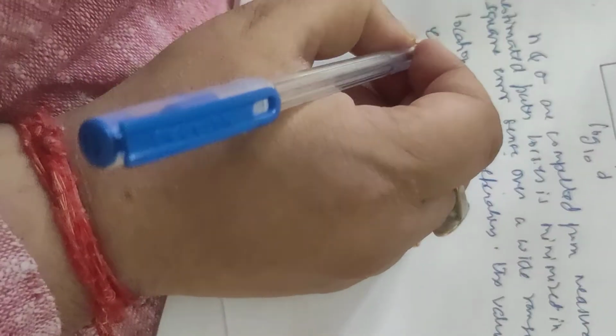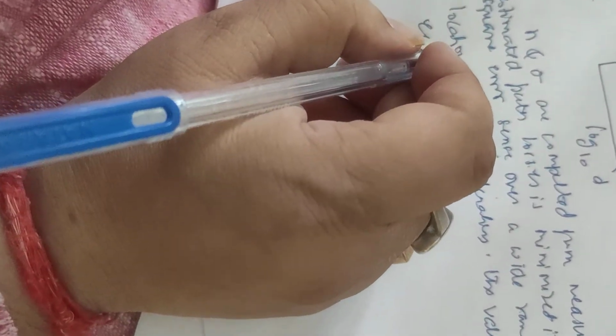Then the reference value of path loss is in equation number 4.